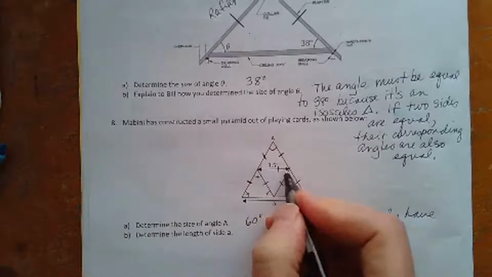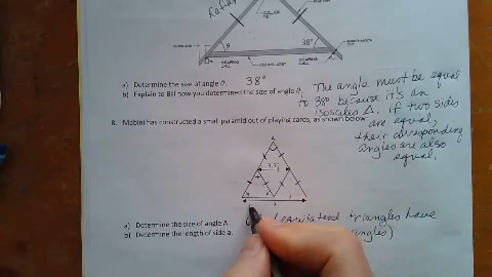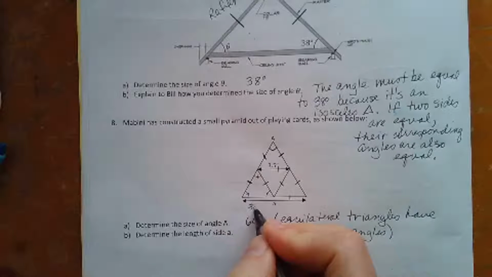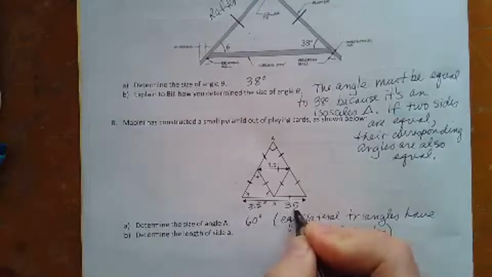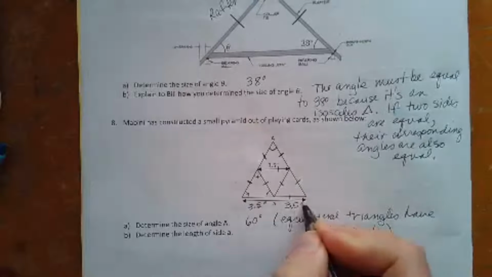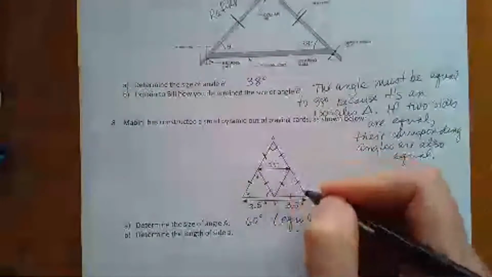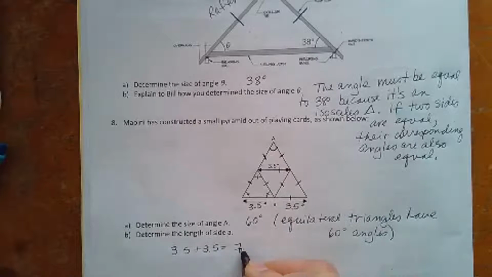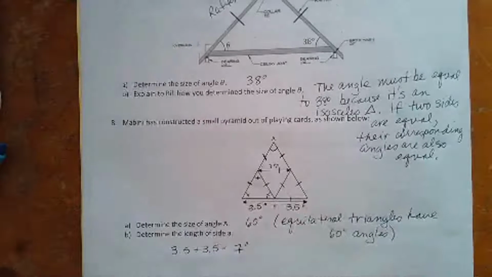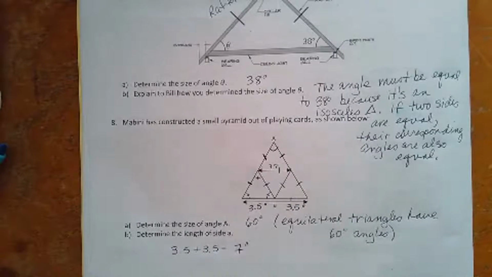Determine the length of side A. Well, if each side of each triangle is 3.5, I'll have 3.5 inches and another 3.5 inches. That little double quote mark means inches. So 3.5 plus 3.5 equals 7 inches. Okay, so that's how long side A has to be.